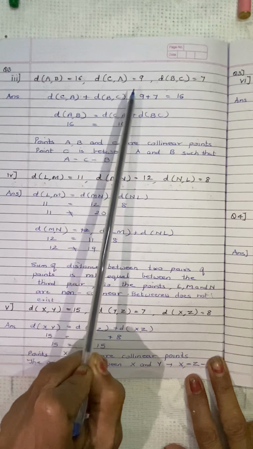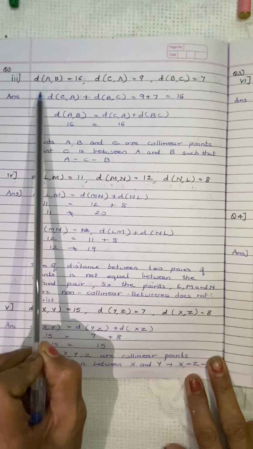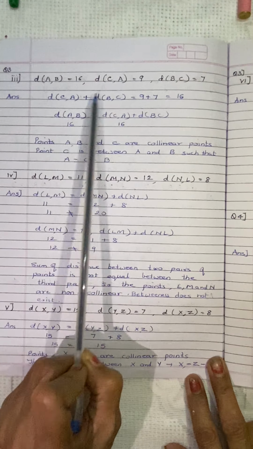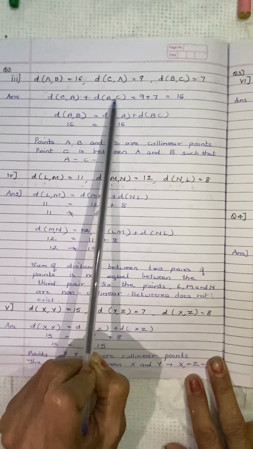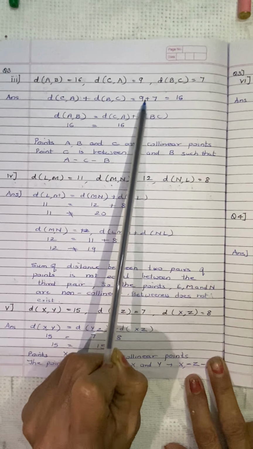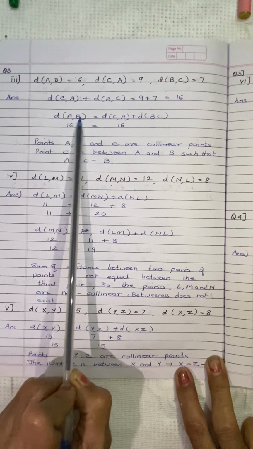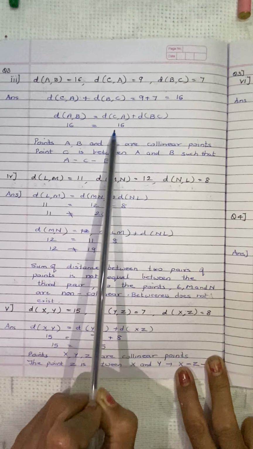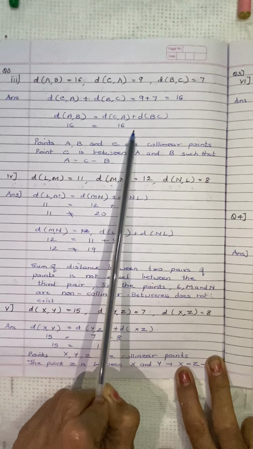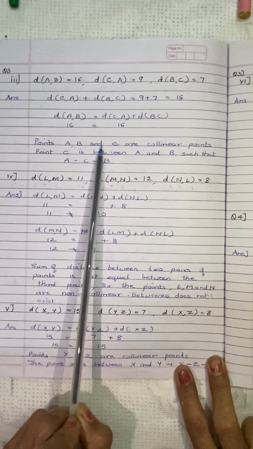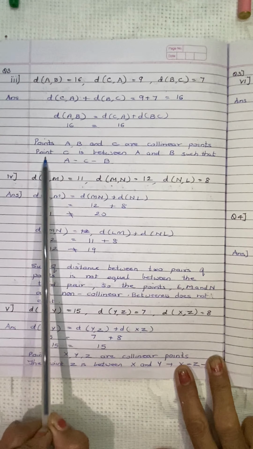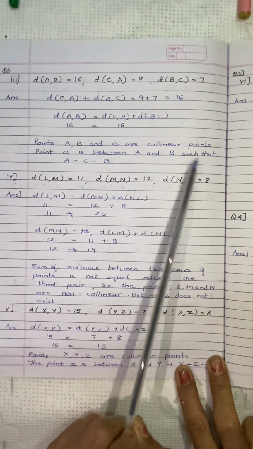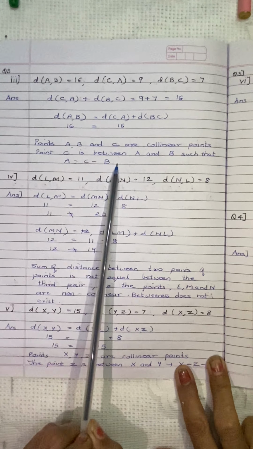So distance between AB is equal to distance between CA plus BC, which is 16. So left hand side is equal to right hand side. So points A, B and C are collinear points. Point C is between A and B such that A-C-B.